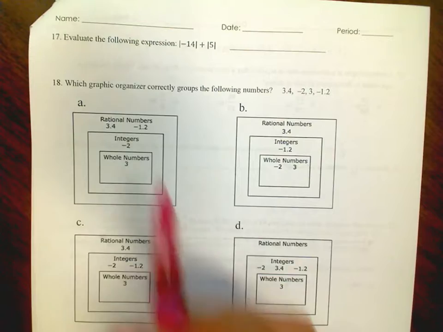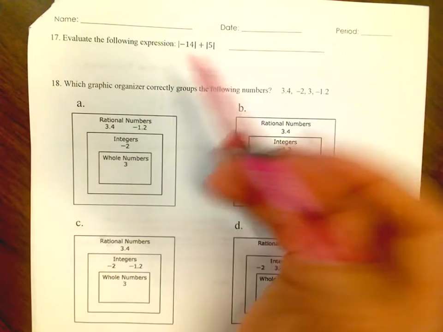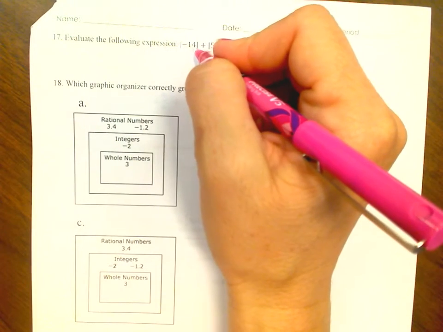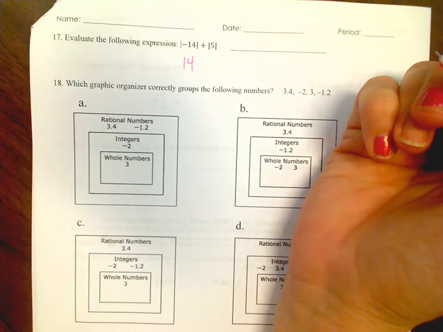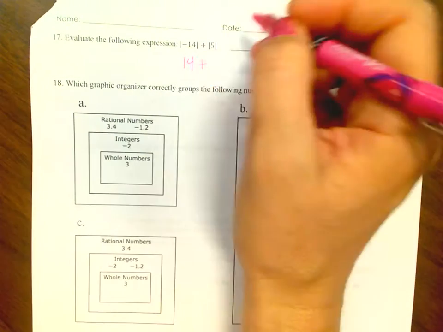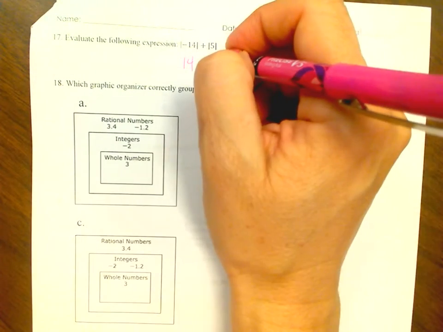Number 17. Evaluate the following expression. The absolute value of -14 is 14. Remember, absolute value is never, ever negative. Plus the absolute value of 5, which is 5.